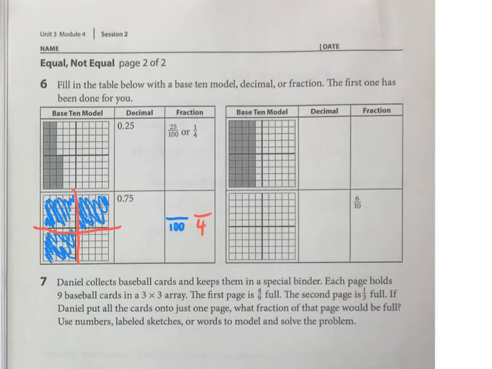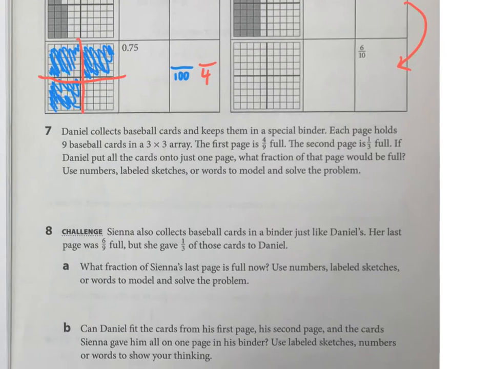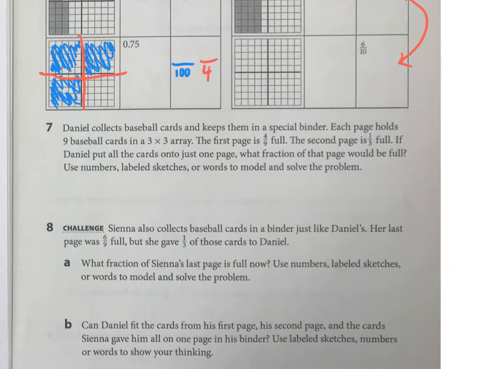And then up here, we're looking just at tenths, right? So you have 1, 2, 3, 4 tenths. So you can write 4 tenths as a decimal, and as a fraction, you can put it in tenths form and in hundredths form. And then down here, we have a very similar fraction to draw and put into a decimal.